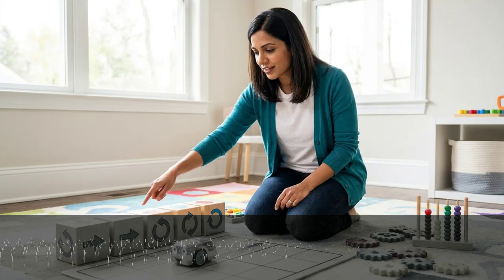Now, here's what I've got for you today. Coding Concepts physical toys create tangible, manipulable representations of algorithms that children can hold, rearrange, and test without ever opening a laptop. These tools scaffold computational thinking beautifully because they externalize the invisible logic that makes programs work.